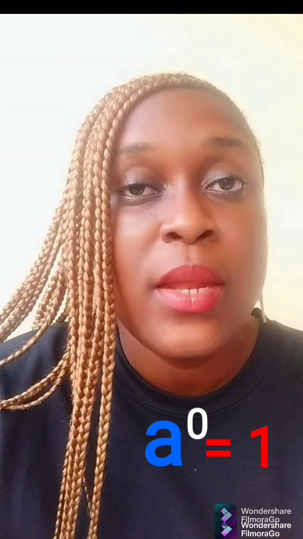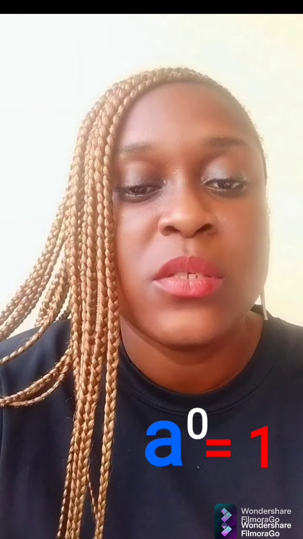And now for our third law. Our third law of indices is called zero power. Okay? So if you have a number raised to power 0, what will be your answer? It will be equal to 1. Any number raised to power 0 is equal to 1.